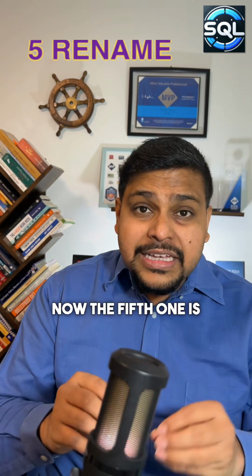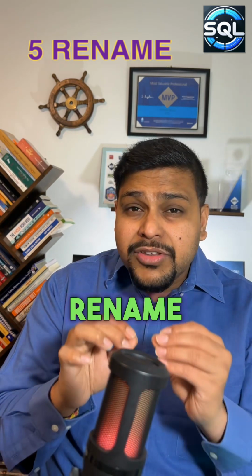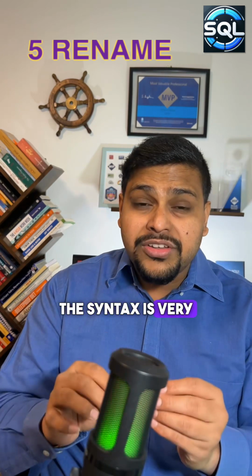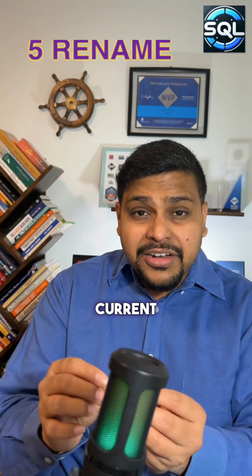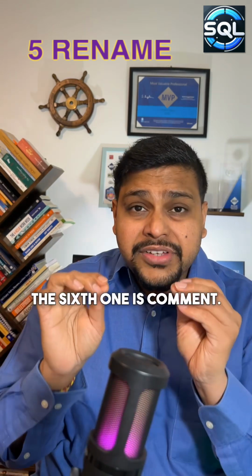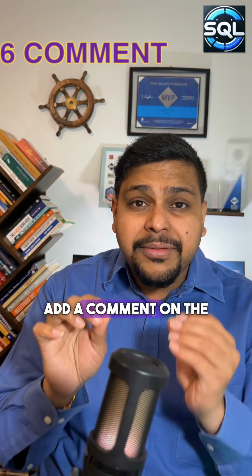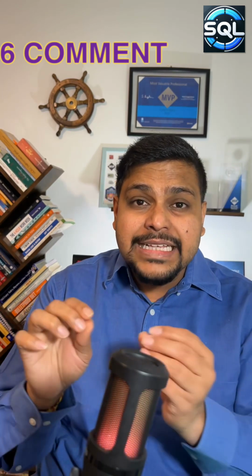Now the fifth one is RENAME. Rename is used to rename an existing object in the database. The syntax is very simple: RENAME TABLE current name TO new name. Now the sixth one is COMMENT. This is very simple, used to add a comment to the data dictionary. Add a comment on the table, table name IS comment.